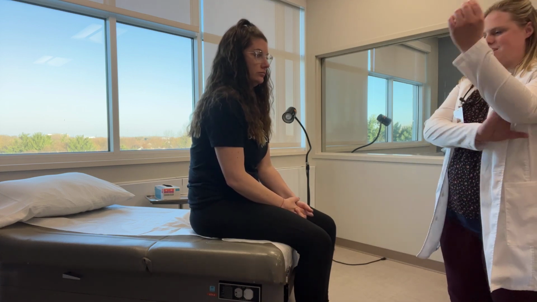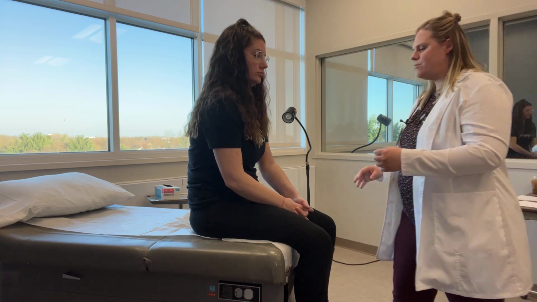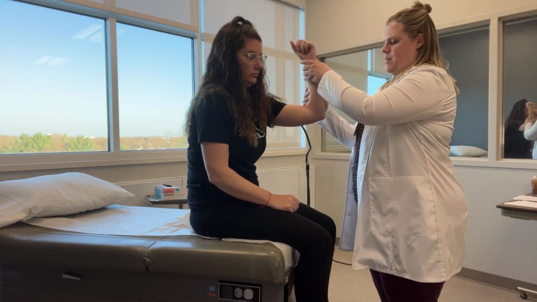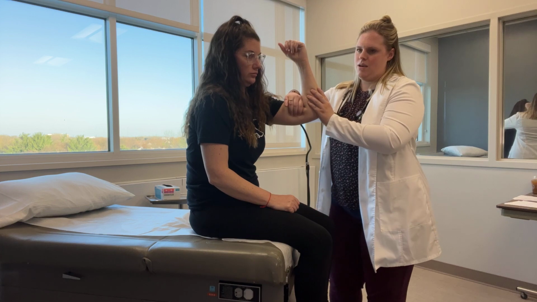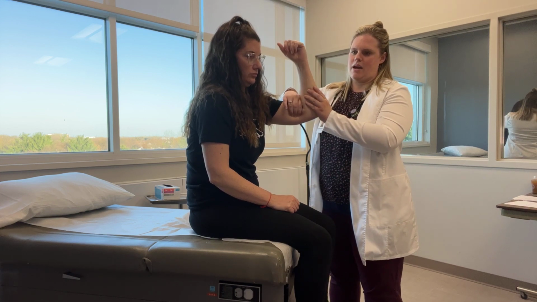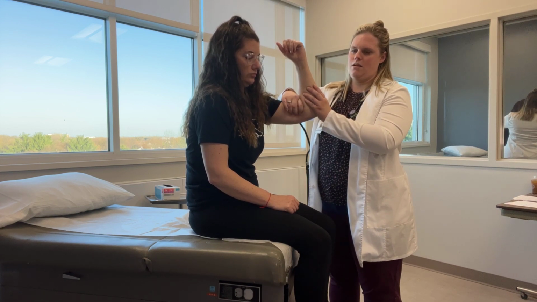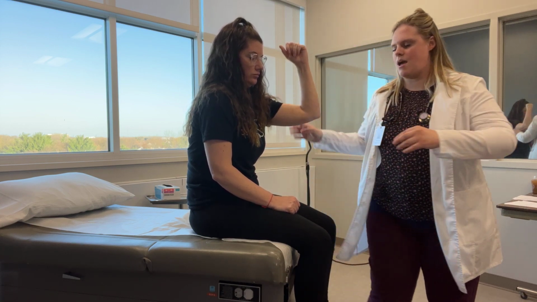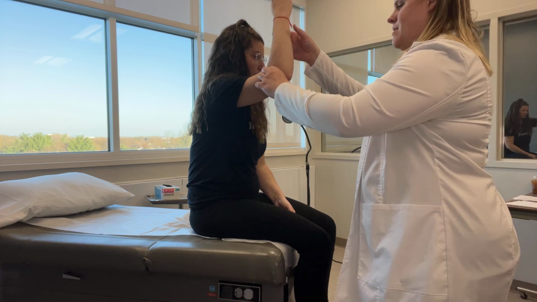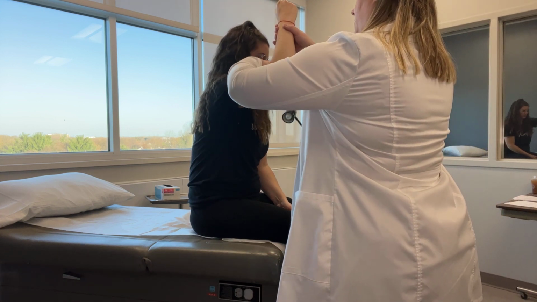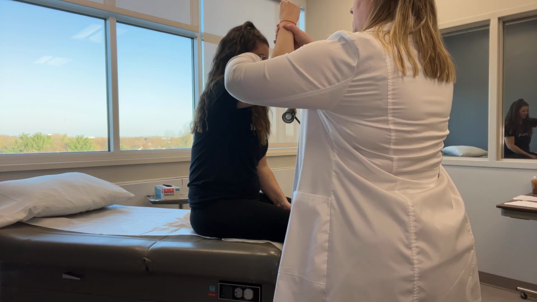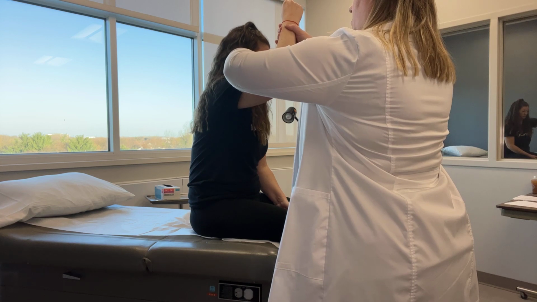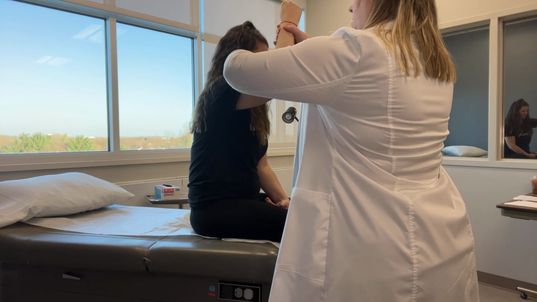I'll go ahead and I'll try to feel for any epitrochlear nodes. So go ahead and we'll put it at a 90-degree angle. And these we feel kind of in between the bicep and tricep if they're present. I'm not feeling any. I believe these are present in lymphedema, that we're able to palpate these.